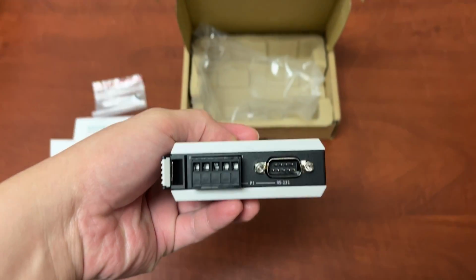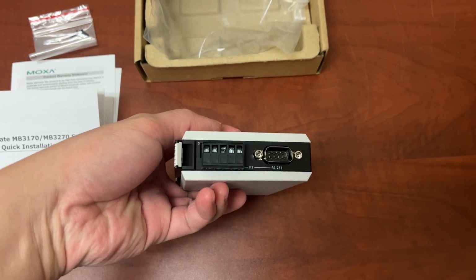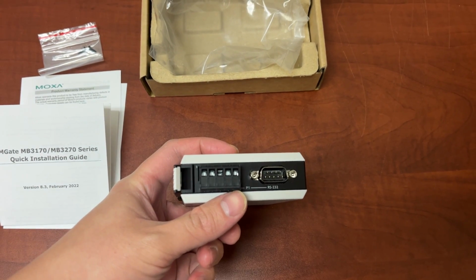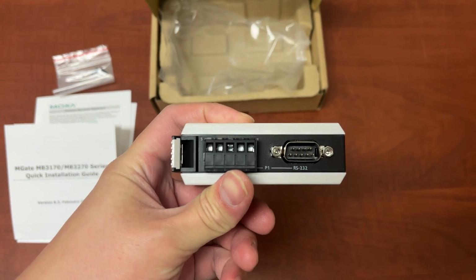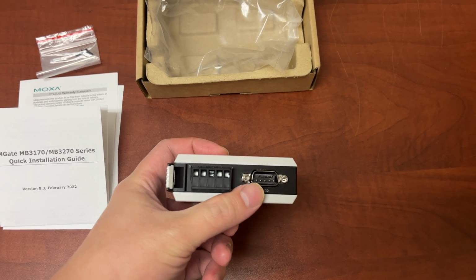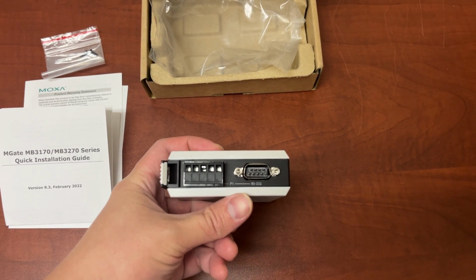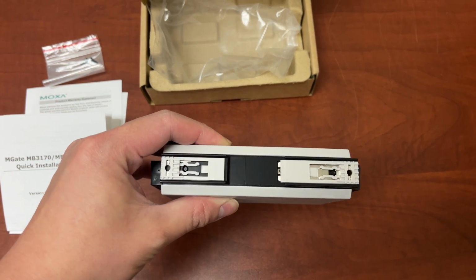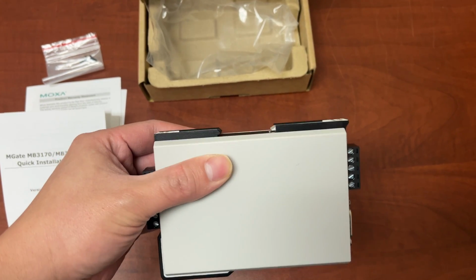On the bottom there is 1 short terminal block with 5 screw connections and 1 DB9 port for communication. And it is rail mounted.